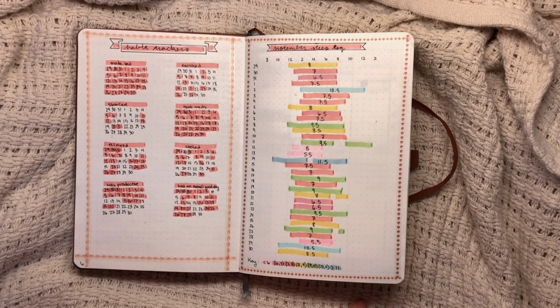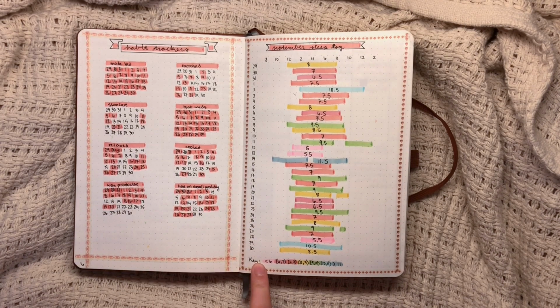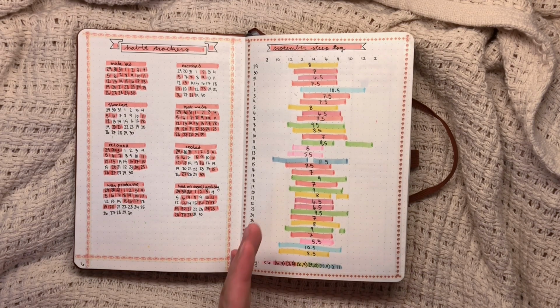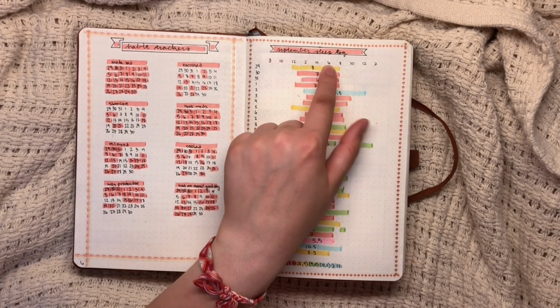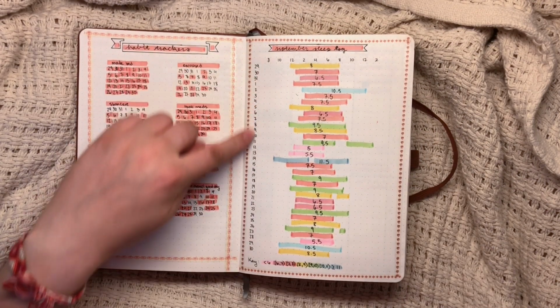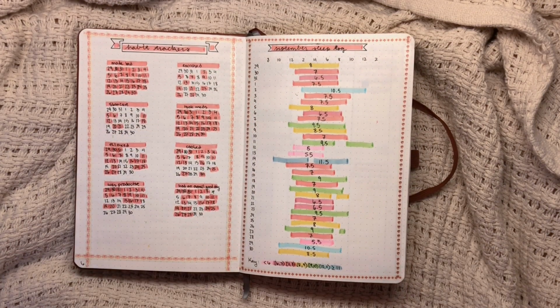For my sleep log, we have a scale at the bottom. You can see from less than 6 hours to greater than 11 hours. The length of time is just when I went to bed, so this is like 8 p.m. and then 2 p.m. I woke up, and then each of the days of the month. So obviously the longer the bar, the longer I slept. You can see I'm averaging 6, 7, 8, 9 hours.